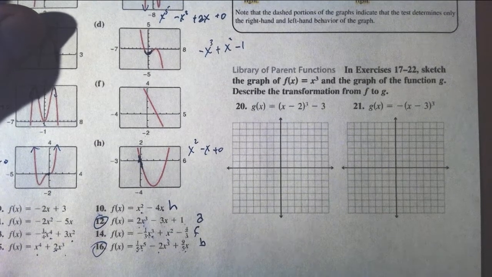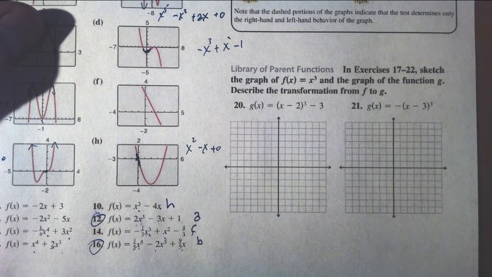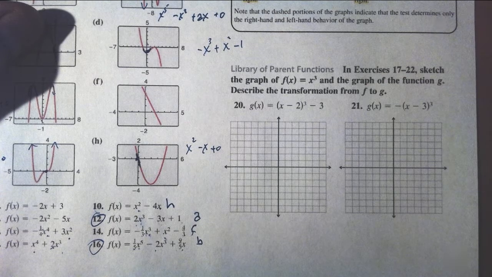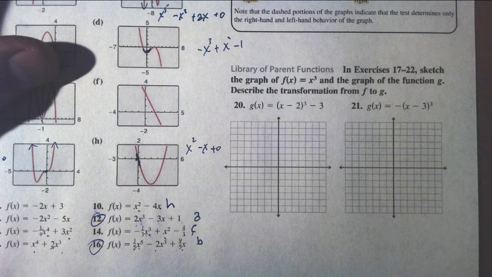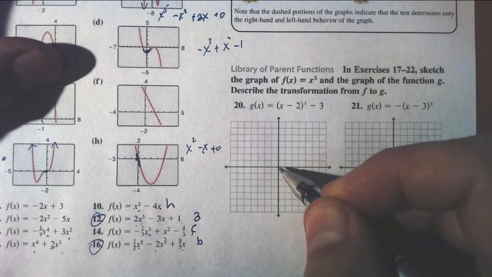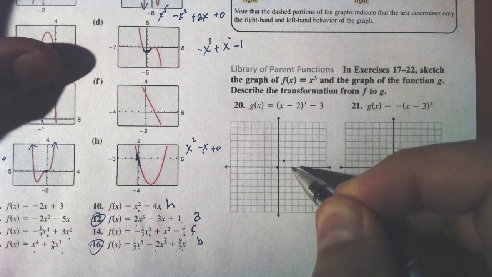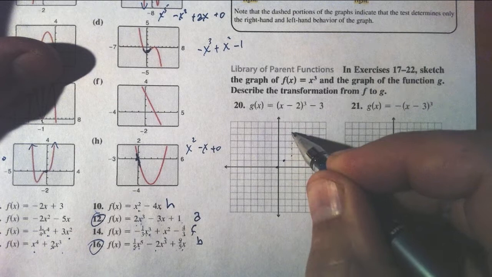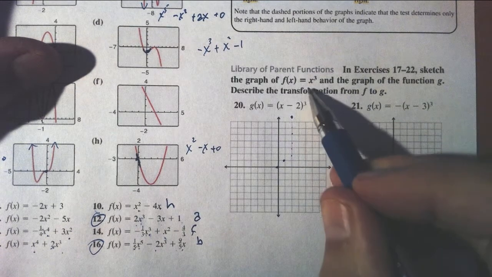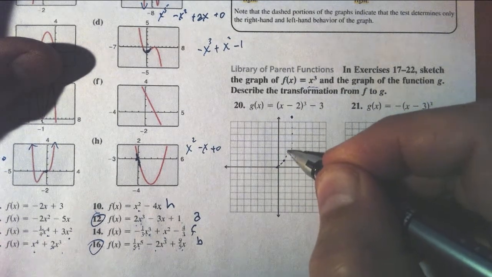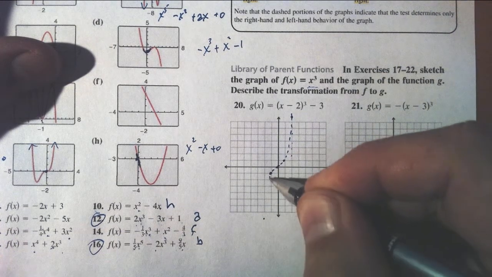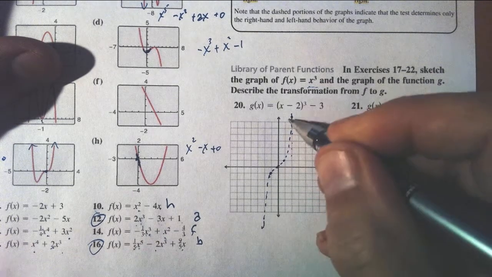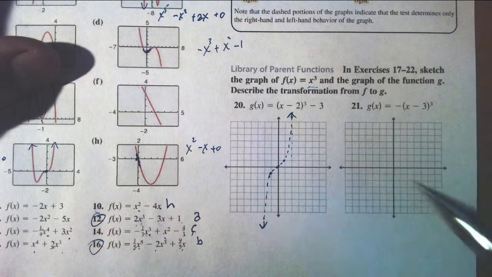Okay, in exercises 17 through 22, sketch the graph of f equals x cubed and the graph of the function g. Describe the transformation from f to g. So the graph of x cubed is just 0 gives me 0, 1 gives me 1, 2 gives me 8. By the time I'm at 2 on x cubed, I'm up there. So I'm just going to sketch that in lightly. Negative 1 gives me negative 1, negative 2 gets me down to negative 8. That's a parent function, one we're familiar with.